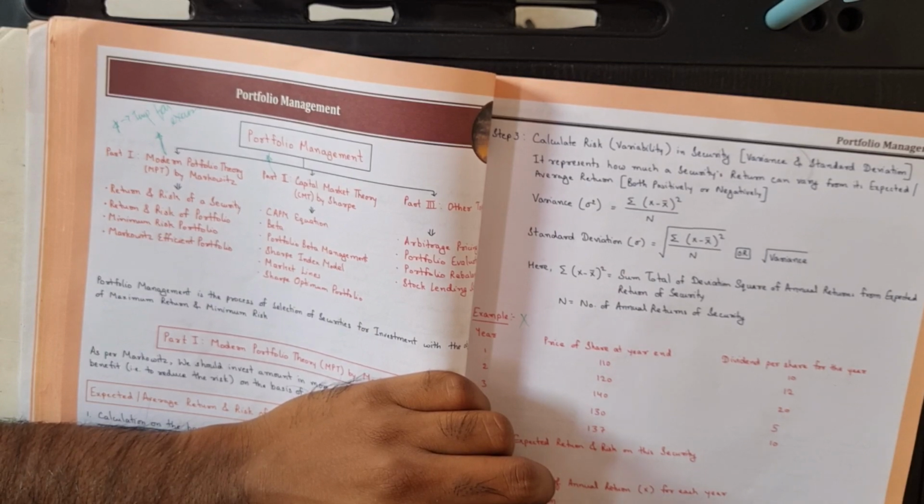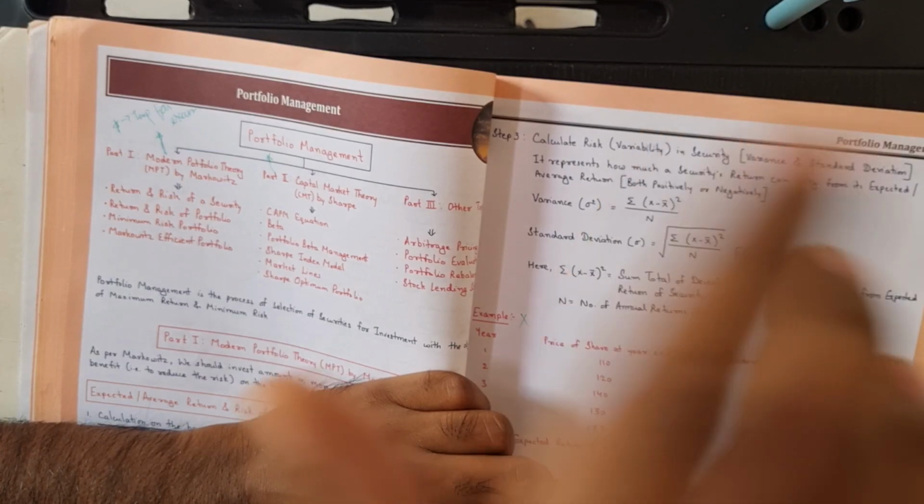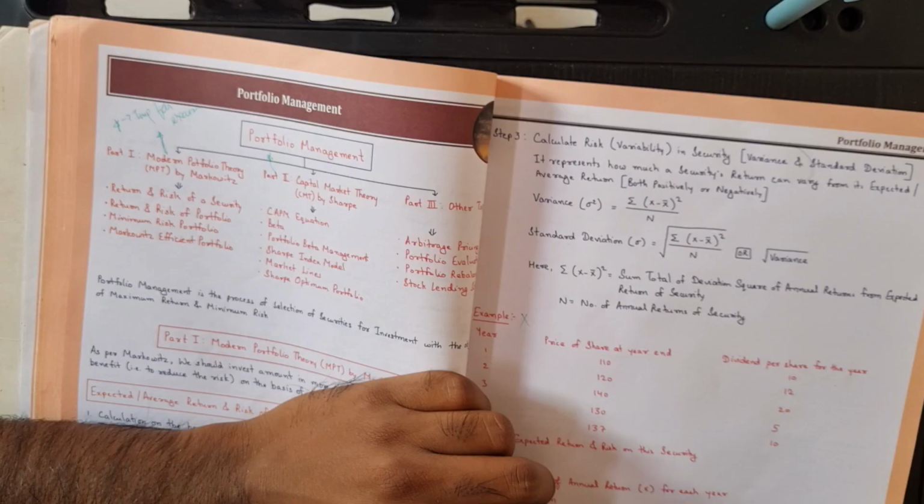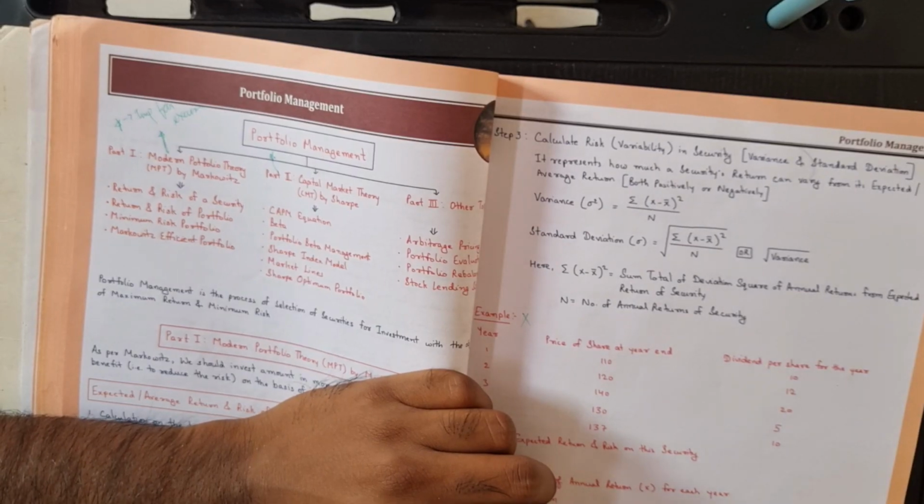If you want more returns, you go for the market, that is the equity market. But there has to be a balance between the two, that is more return and less risk also. So that we can do in the equity market.